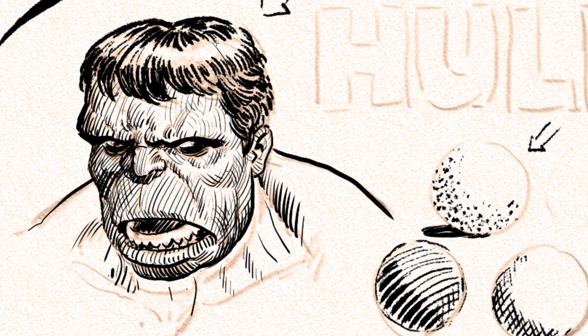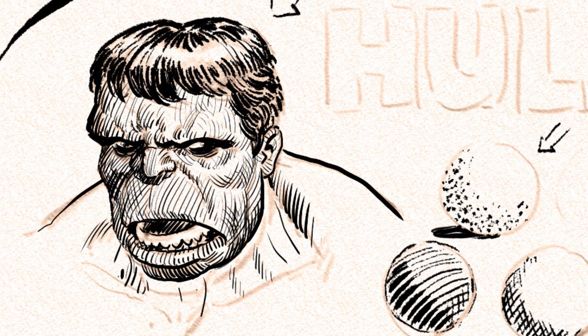Alright guys, I think that is about all I can show you. The rest you just have to kind of figure out for yourself by practicing and practicing and practicing some more. And if you really want to make the Hulk look good, the best thing you can do is make funny faces in the mirror. That's always what I do.